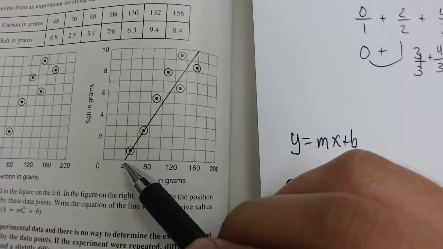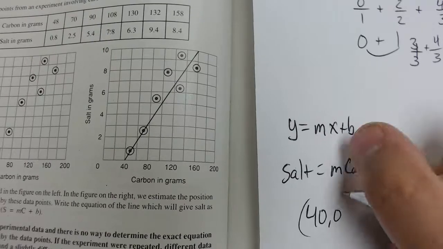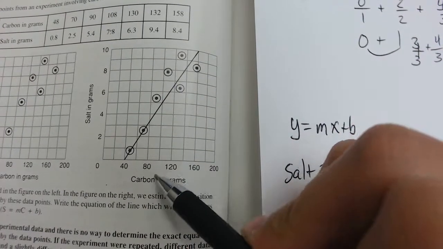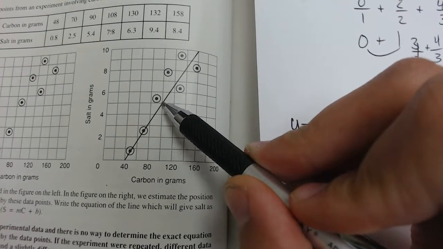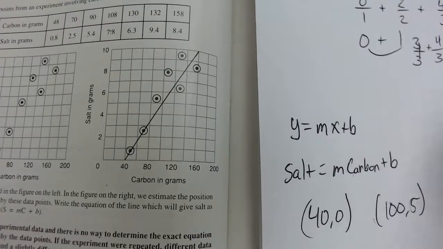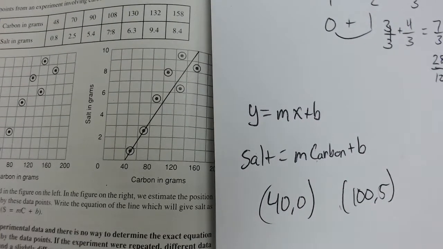So the first point I'm going to use is 40, 0. And the next point I'll use will be, let's see here, 80, that'll be 100, and that'll be 5, so 100, 5. So I've got my 2 points, I'm going to plug them into the equation, and then I'll use that to find the equation of my line.